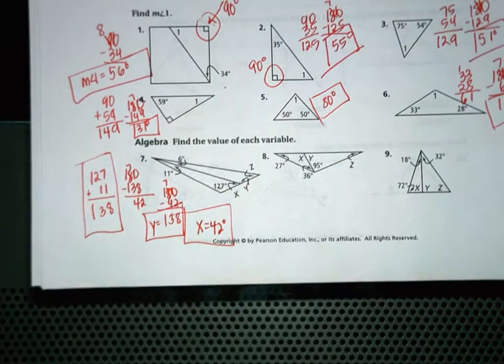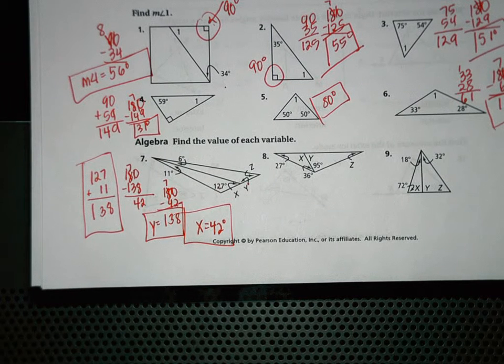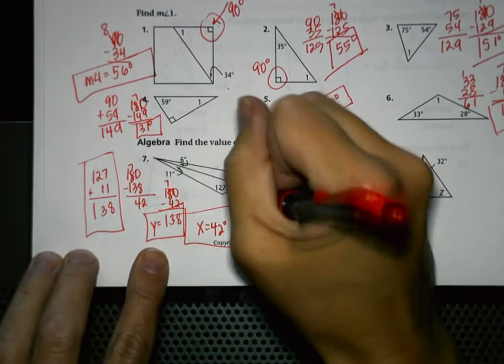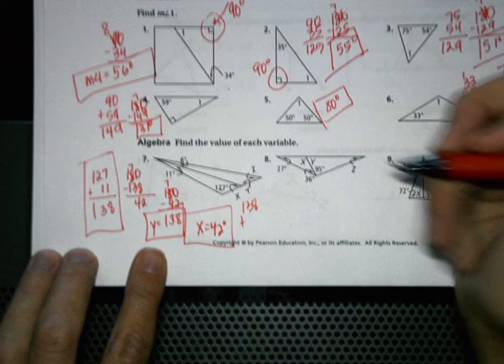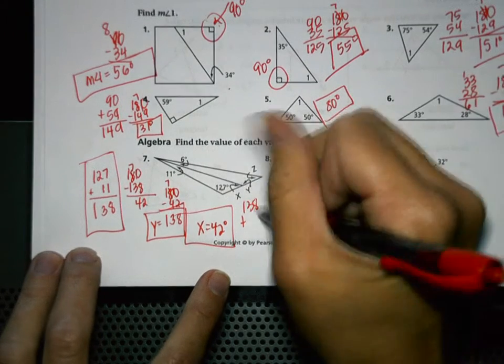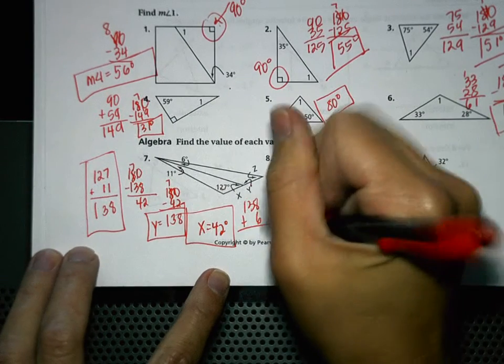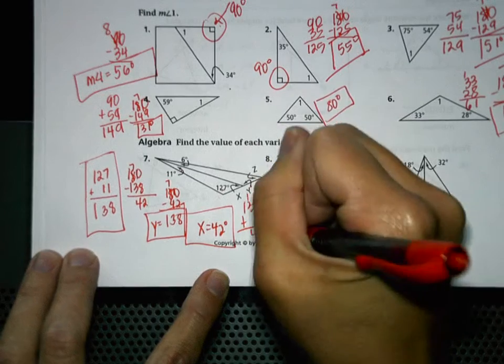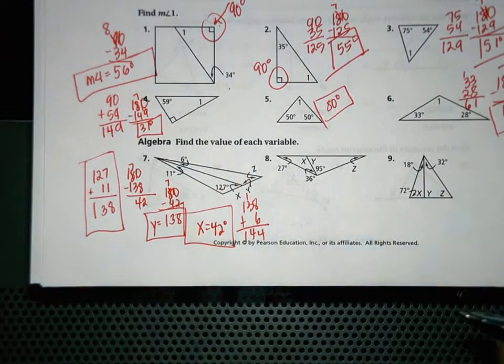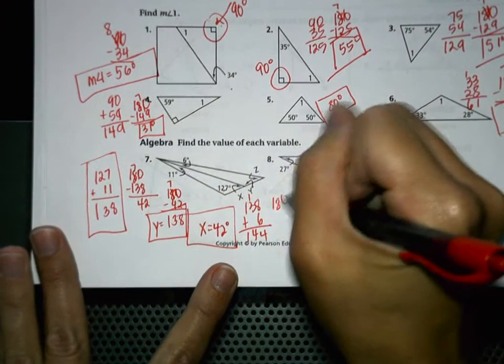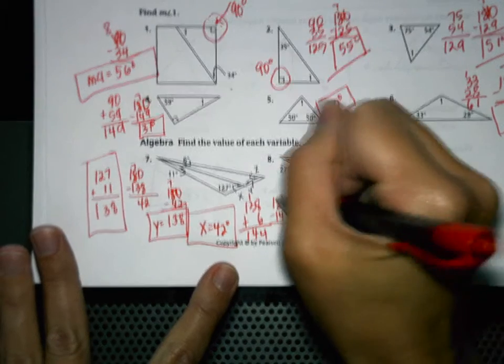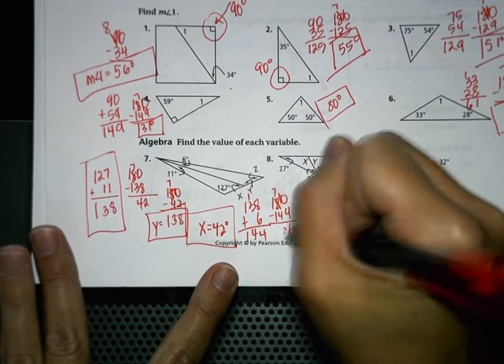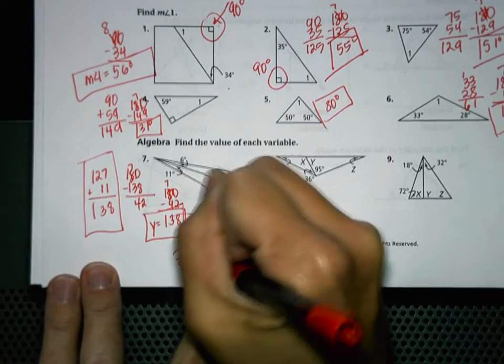Okay, and lastly, what will I do in order to find Z? What do I need to do? Good, I have to take my Y value, which is 138, plus the other angle, which is 6. We add those together. We get 144, and then what will I do? Very good. 180 minus 144, and my answer is? Good. So Z equals 36 degrees.